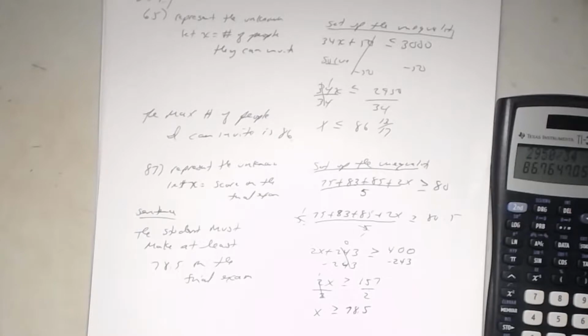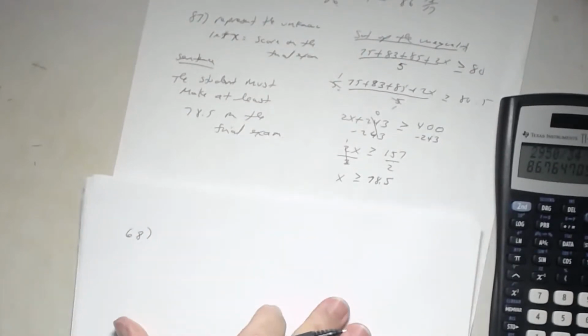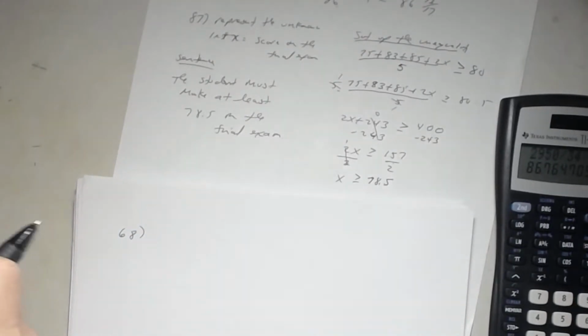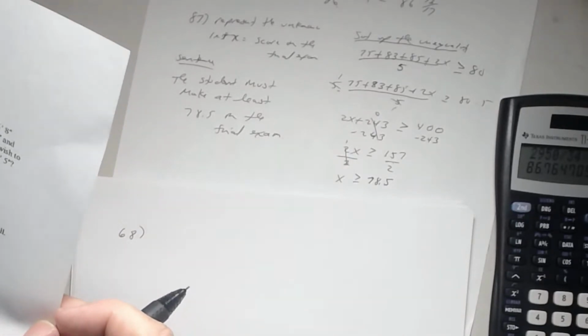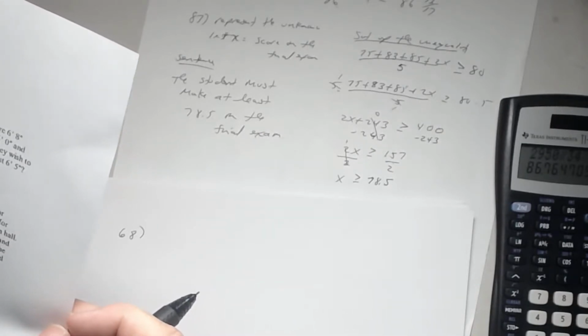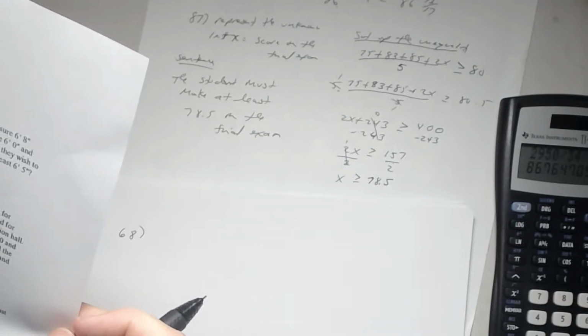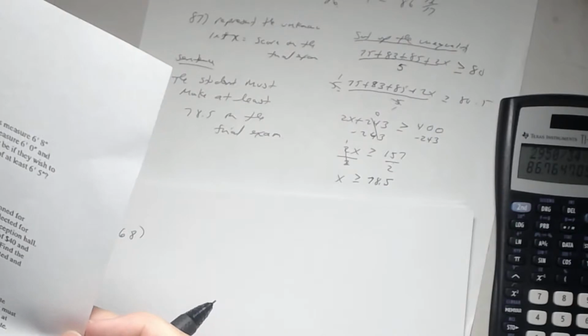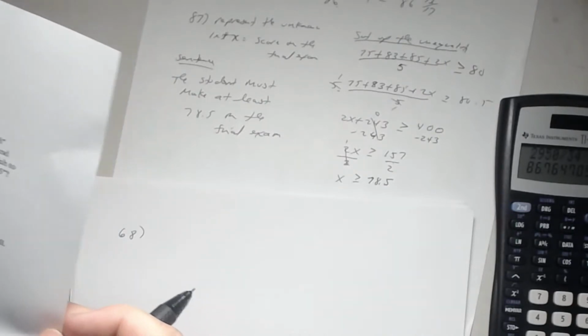Okay, let's look at 68. All right, so a 170-pound person uses 5.3 calories per minute when bicycling at a speed of 5.5 miles per hour. How long must a person ride a bike at this speed in order to use at least 200 calories? And then it says round up to the nearest minute.